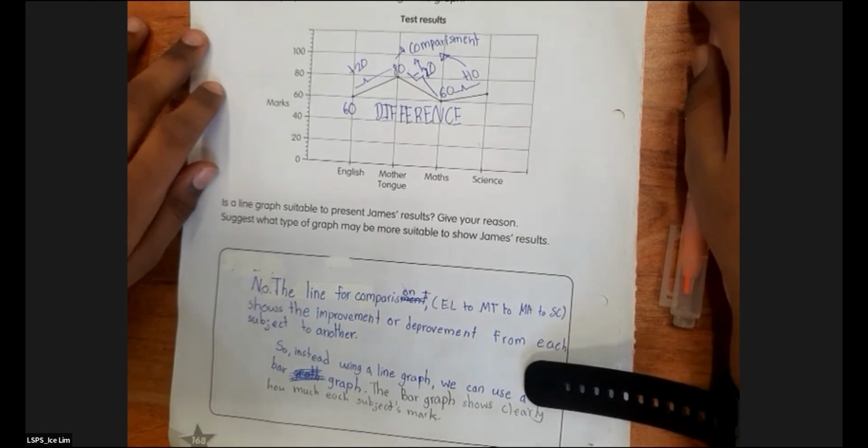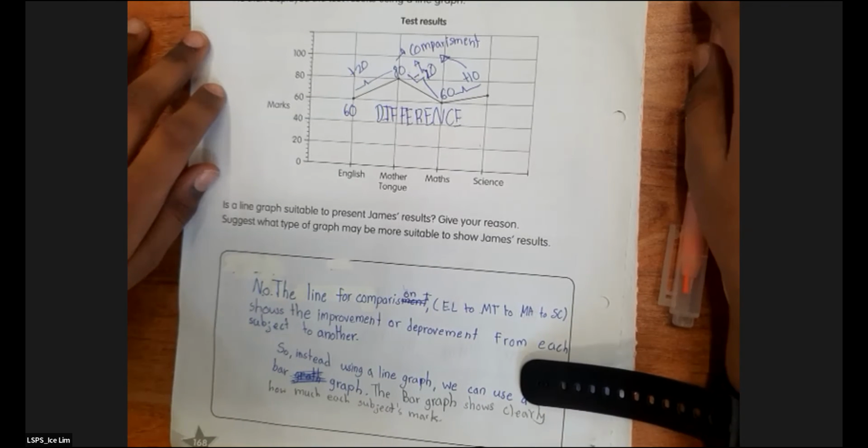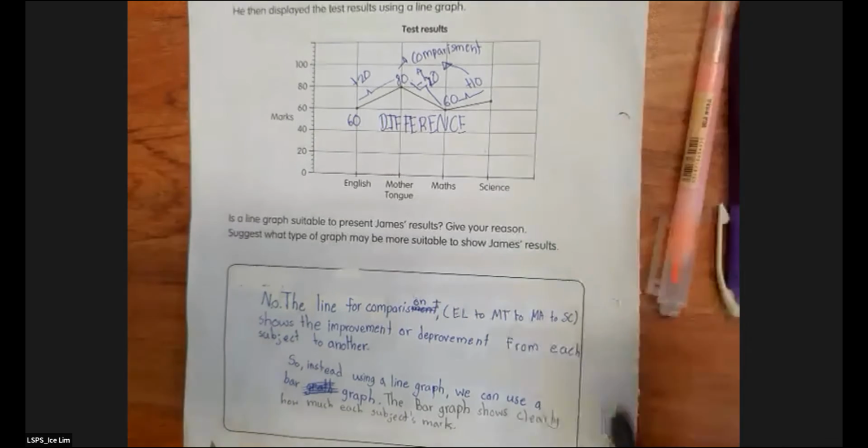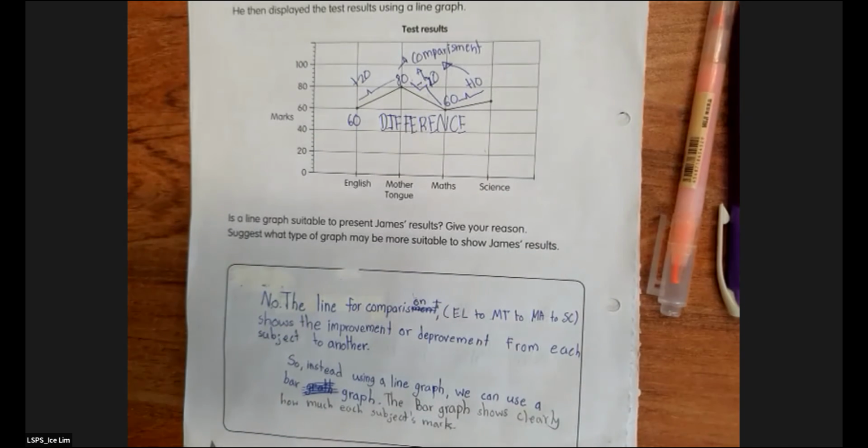Let's say I measure your height today, and I want to see at the end of primary 6 how much taller you have gone. Should I start with 0? Right now, so you must understand that not all graphs will start with 0. You have to see what the story is about.